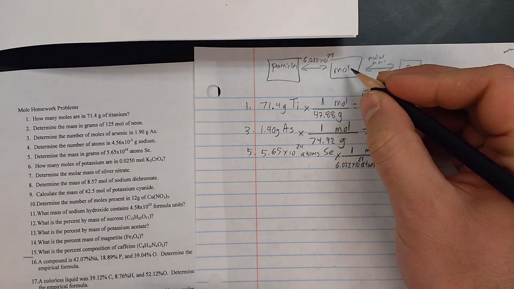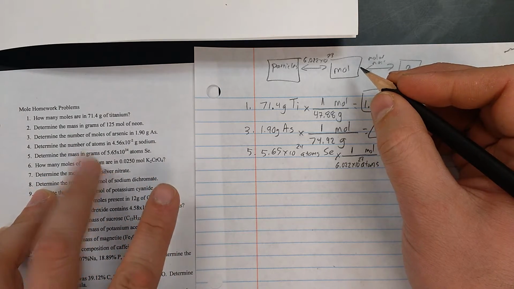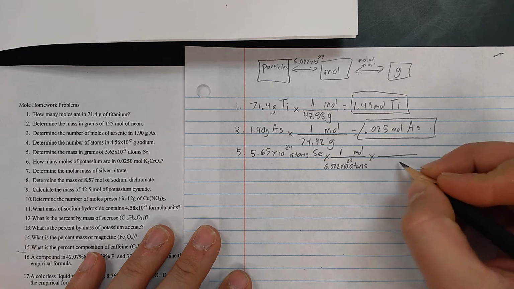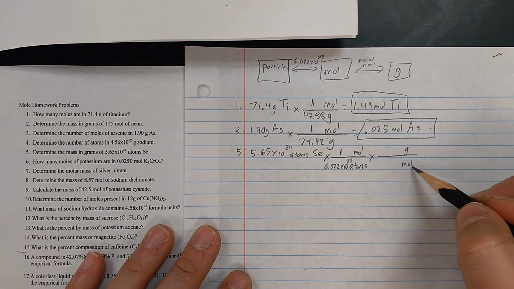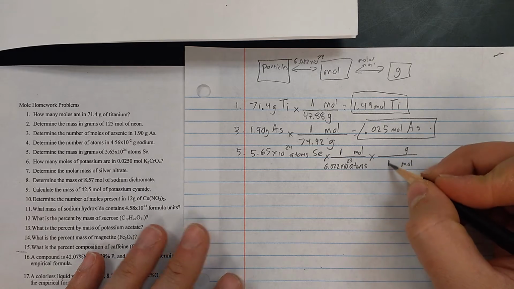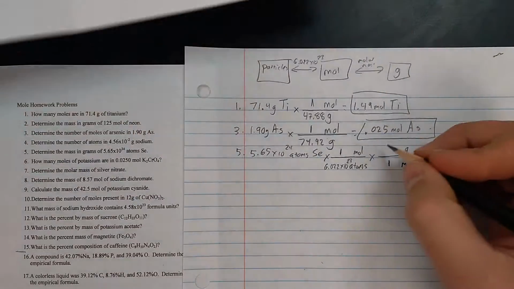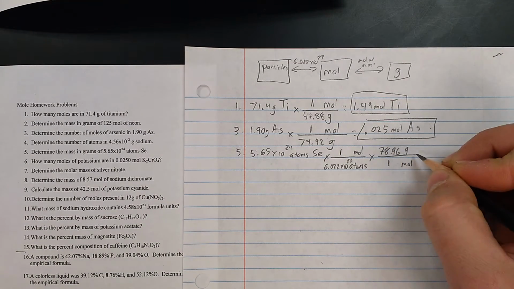Then that brought us to moles, but we need to get all the way to mass in grams. So our next conversion, we're going to go from moles to grams. We take moles and move that to the bottom, grams on top, where 1 mole equals 78.96 grams.